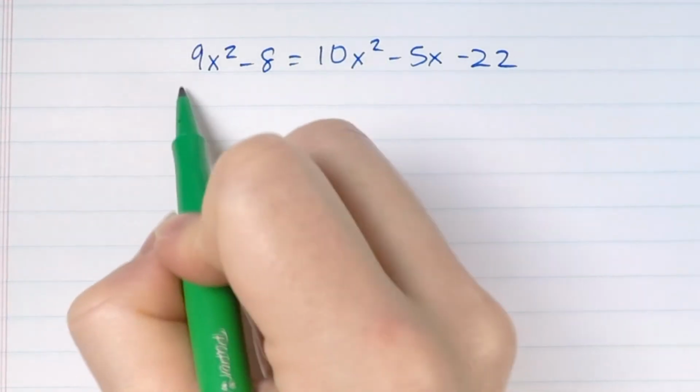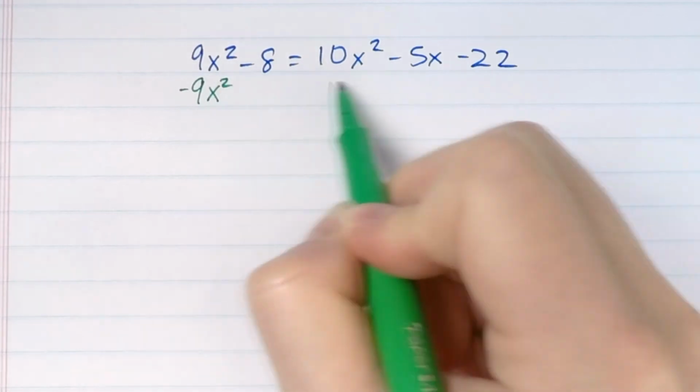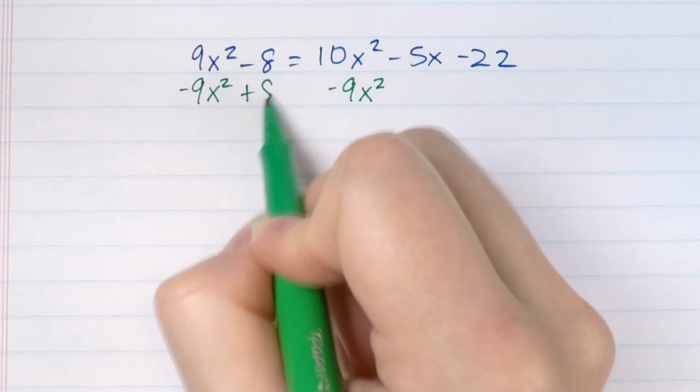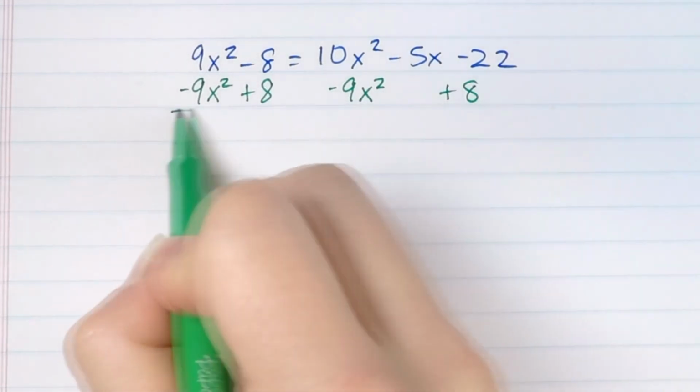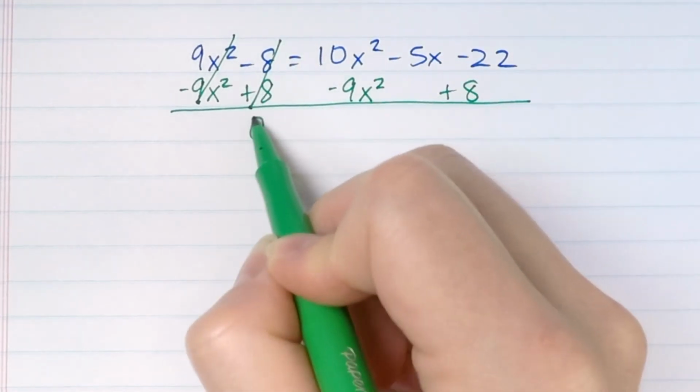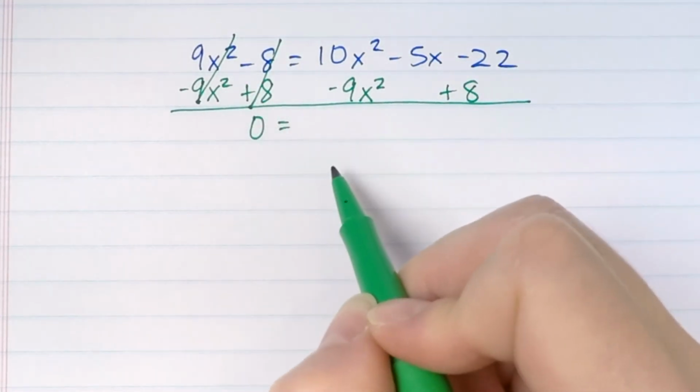So let's move this 9x squared. So I'm going to subtract that from both sides. And I also want to move this negative 8. So I'm going to add 8 to both sides. So that way these cancel, they add up to 0. These cancel, they add up to 0. So only 0 is left on the left side of the equal sign.